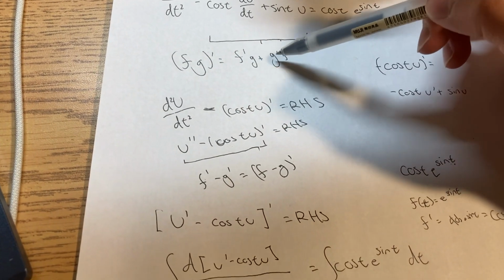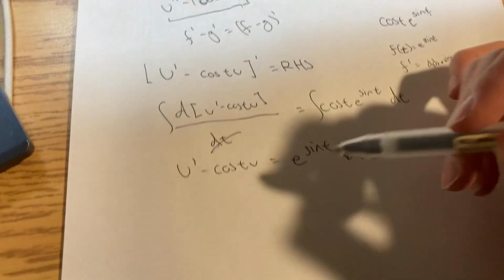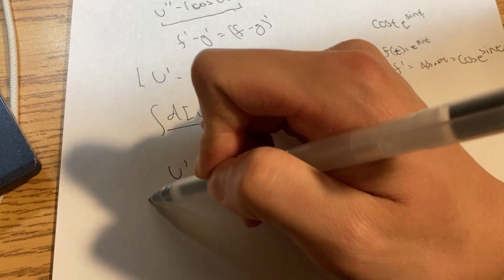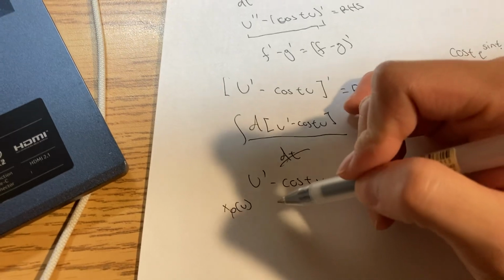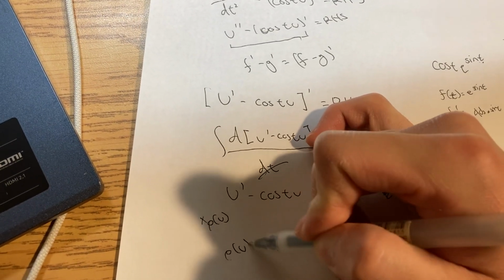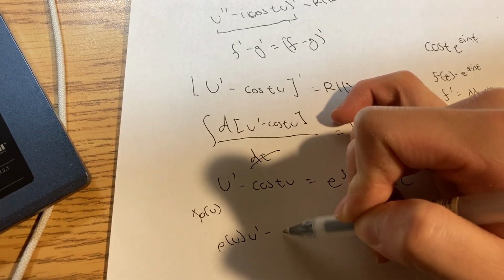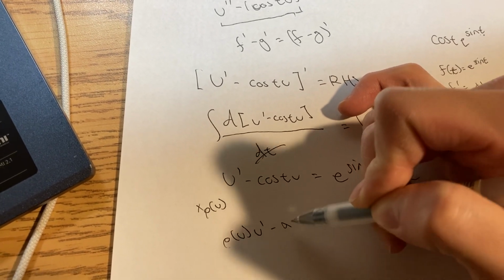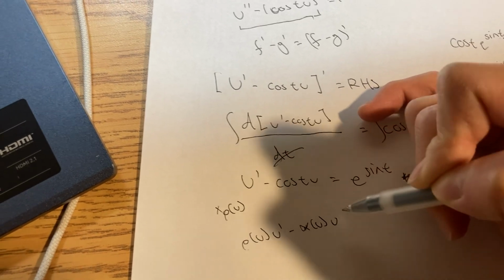If we can multiply by some integrating factor, let's say rho of t, such that when I multiply it, this becomes rho u prime minus, let's say another function, alpha u.